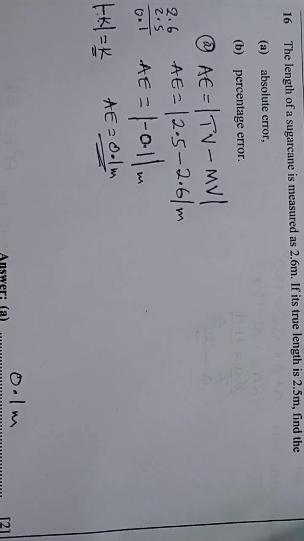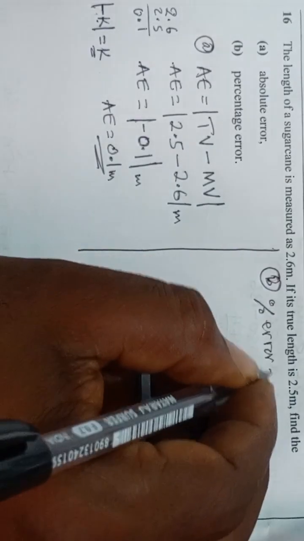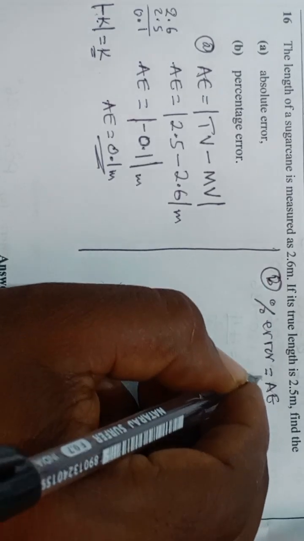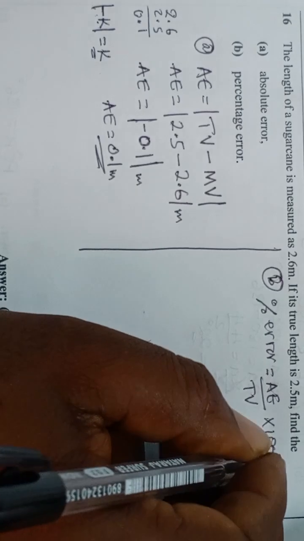So percentage error. Percentage error is equal to absolute error divided by true value times 100%.